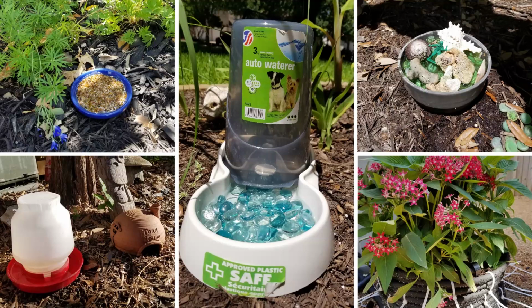So putting something into that water, that could be a large rock, that could be decorative glass beads, that could be pebbles, it could be sand, and it could be essentially any type of a container that you use. So, find something in your house or go to a thrift store. It doesn't have to be something fancy.